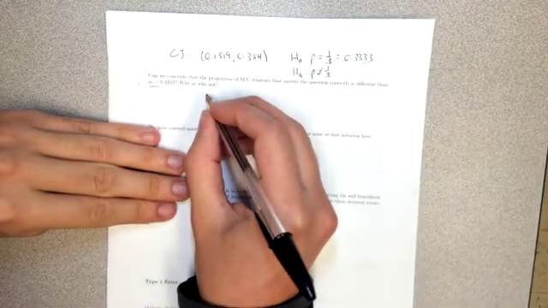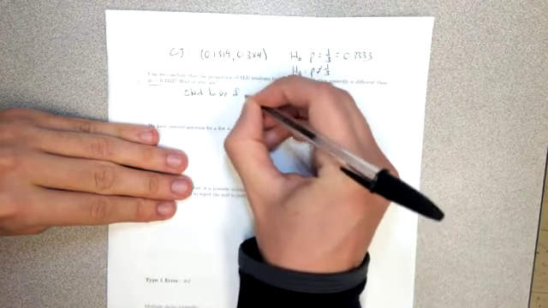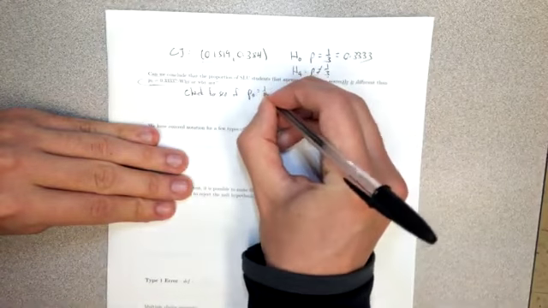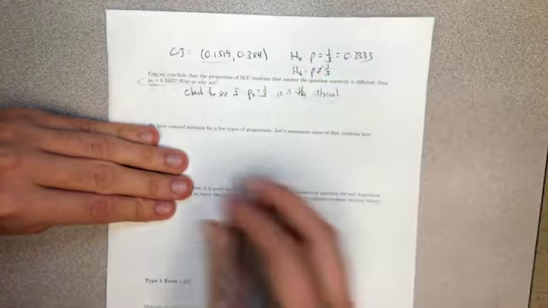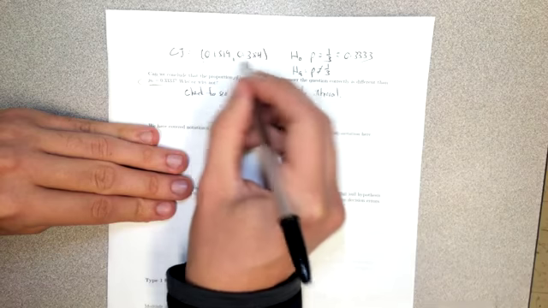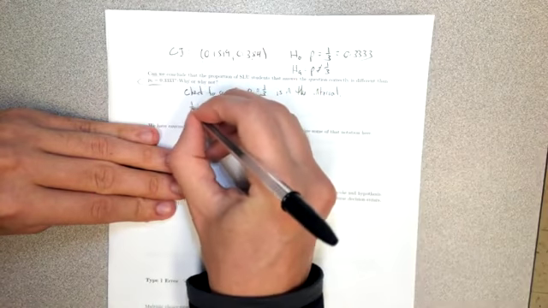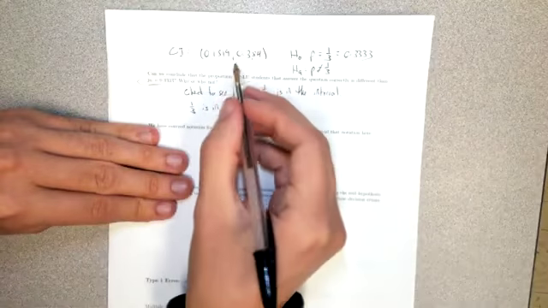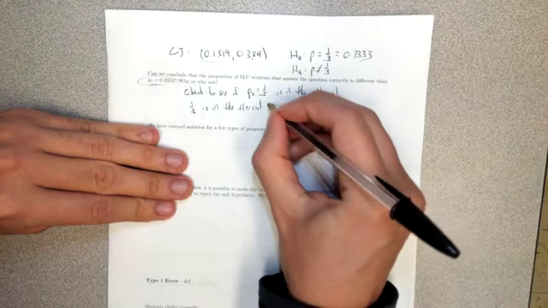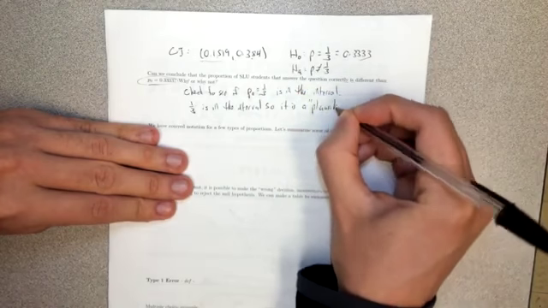Okay, so hopefully you paused the video and at least thought about this for a sec. What we need to do is check to see if p0, which was a third, is in the interval. We see that 0.333 is in this interval because it's greater than 0.1519 and less than 0.384. Because it's in the interval, that means it is a plausible value.